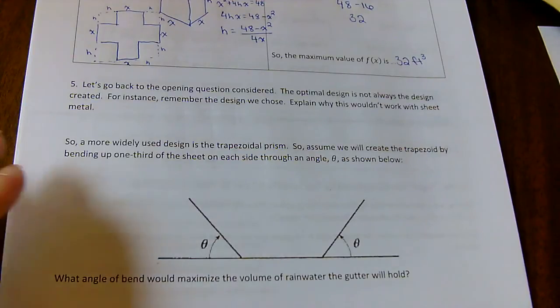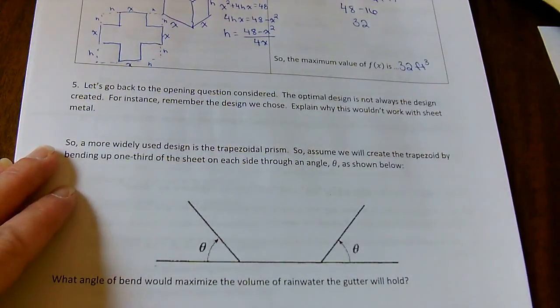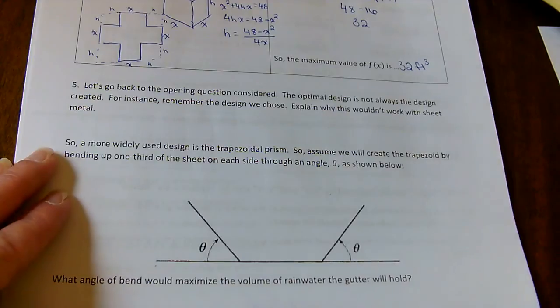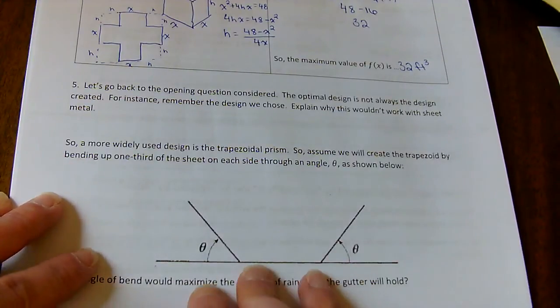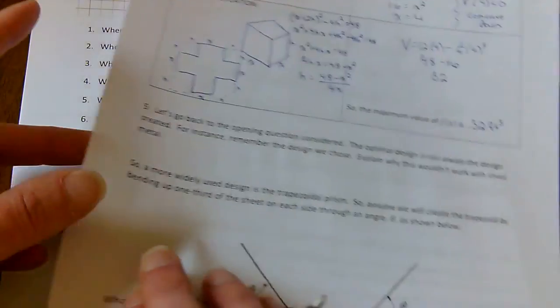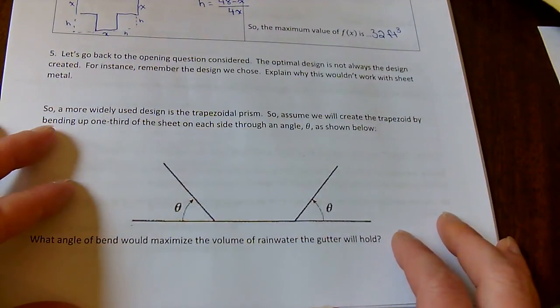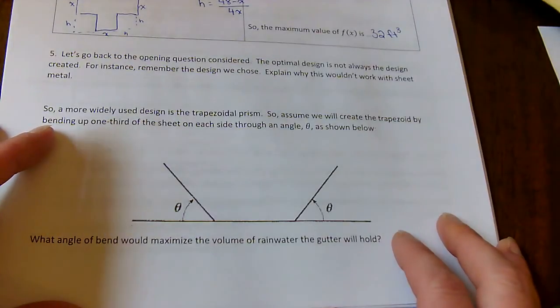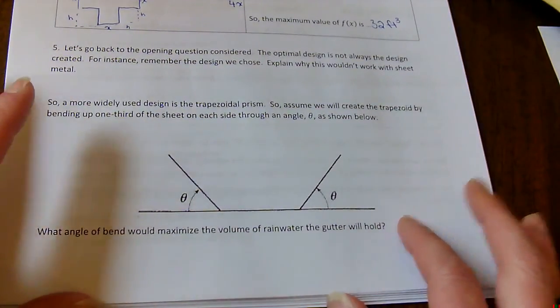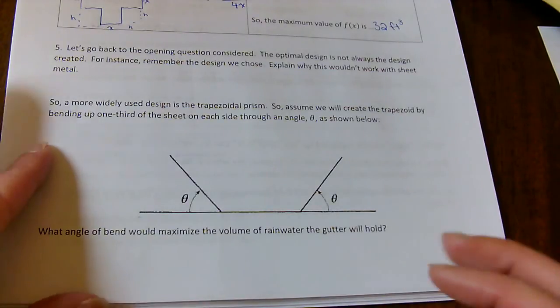Now we need to know what angle would maximize the volume of rainwater. So I'm coming back to the gutter with the trapezoidal bend in it, and we're going to see how we can figure out the maximum. So we're really thinking about that maximum area. What angle of bend would actually maximize the volume of water?